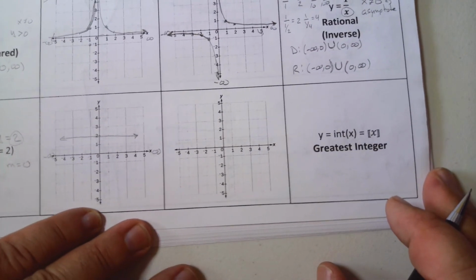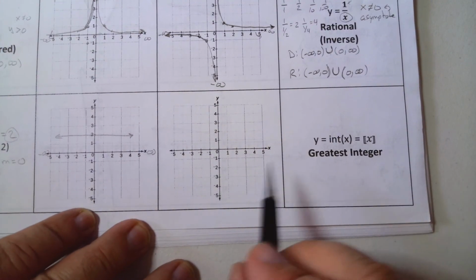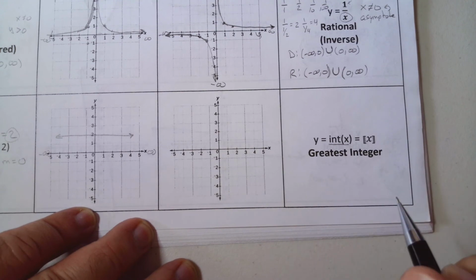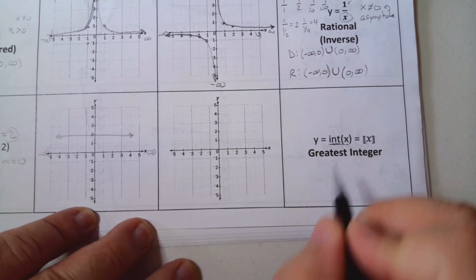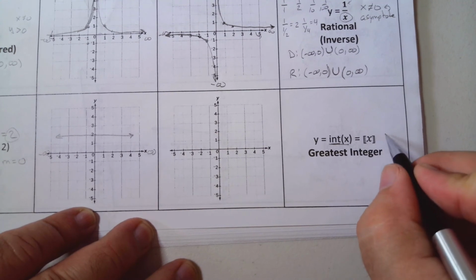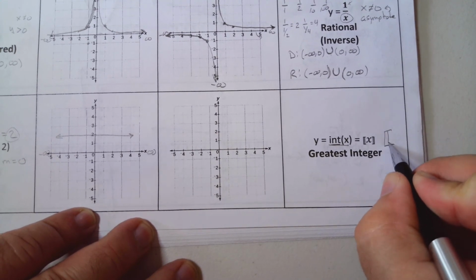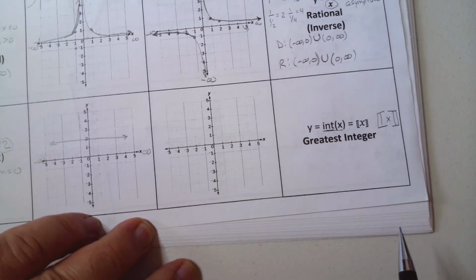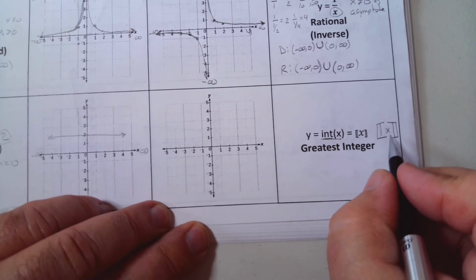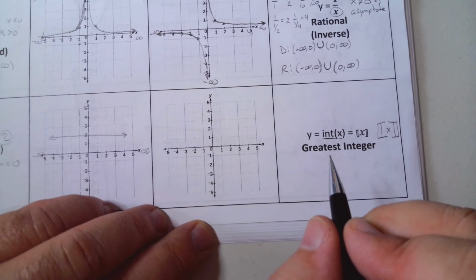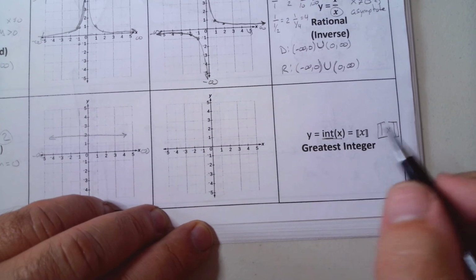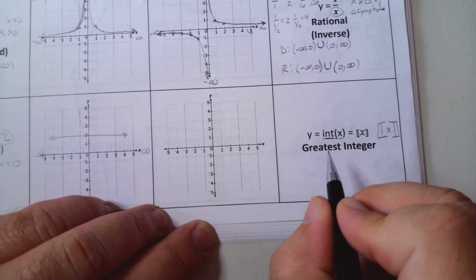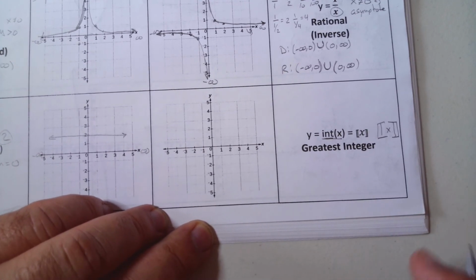And the last one we're going to talk about for this sheet is called the greatest integer function. In programming, we use int, which stands for integer, x. The symbol here is just a big bracket with another line. Integers are numbers: 1, 2, 3, 4, negative 1, negative 2, negative 3, negative 4. What that means is, if you see this, everything after the decimal, just cut it off.